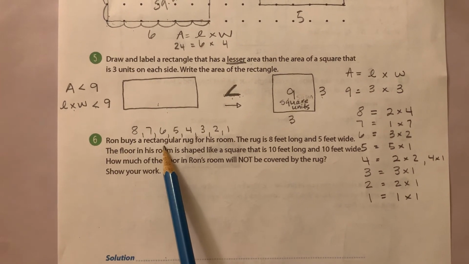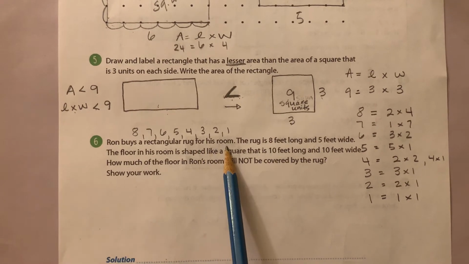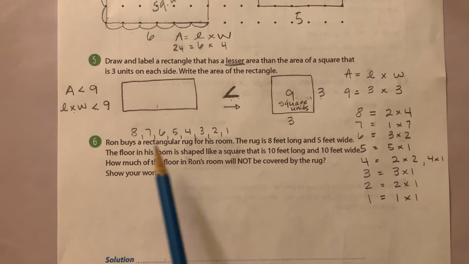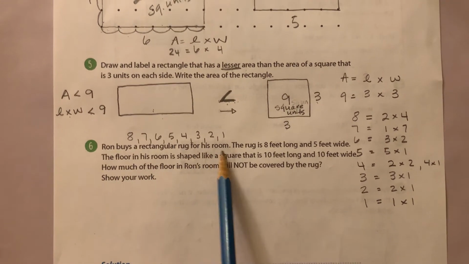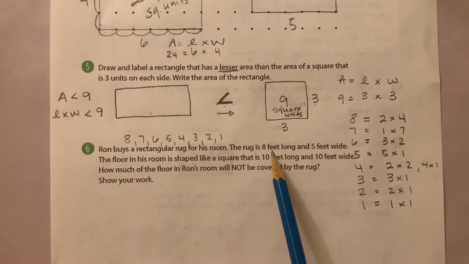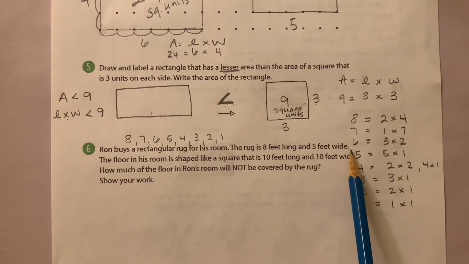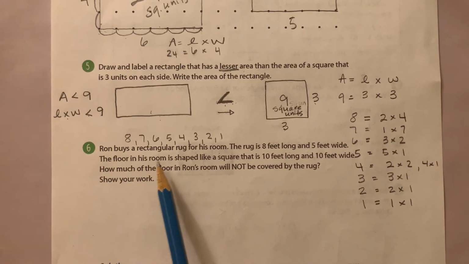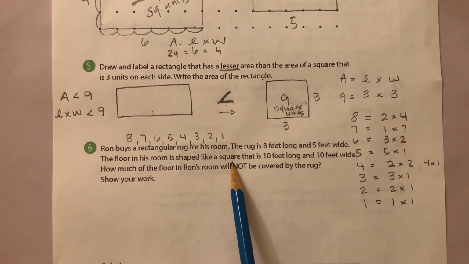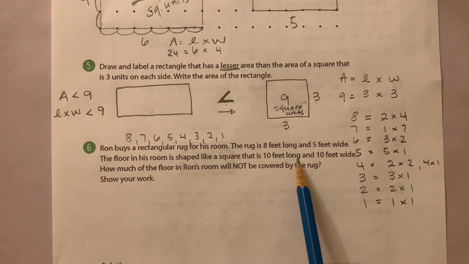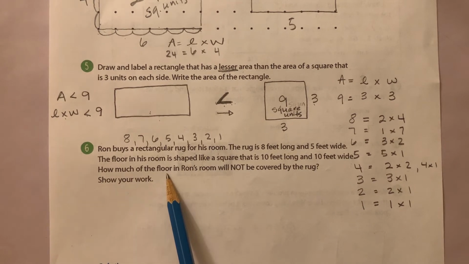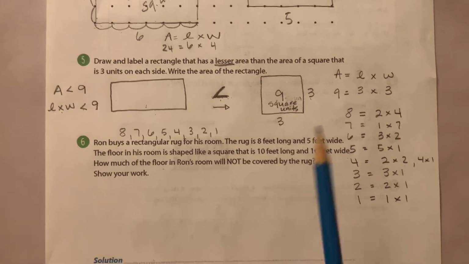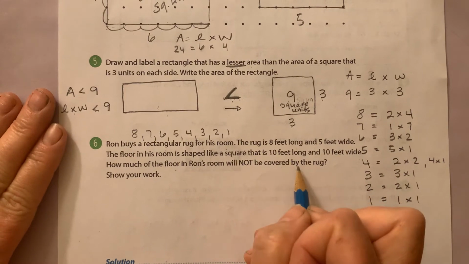Ron buys a rectangular rug for his room. Letting that sink in. Ron buys a rectangular rug for his room. The rug is 8 feet long and 5 feet wide. The floor in his room is shaped like a square that is 10 feet long and 10 feet wide. How much of the floor in Ron's room will not be covered by the rug?